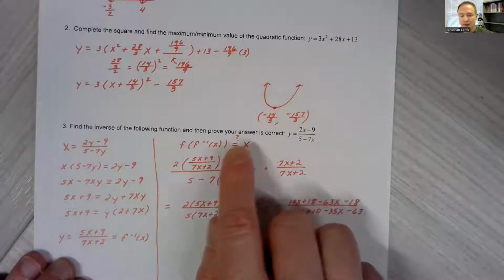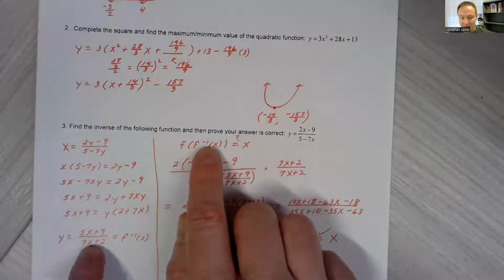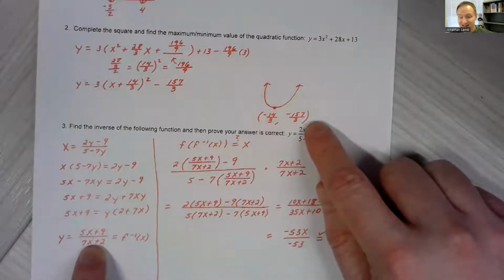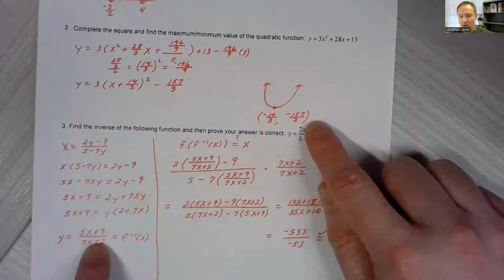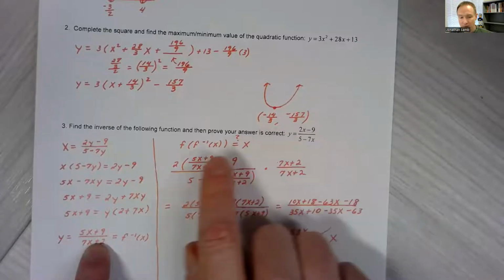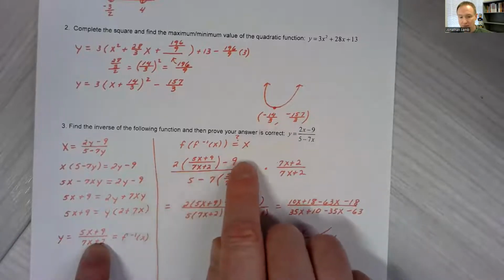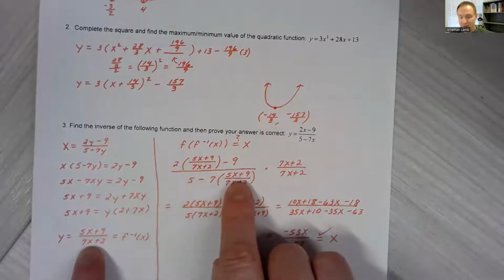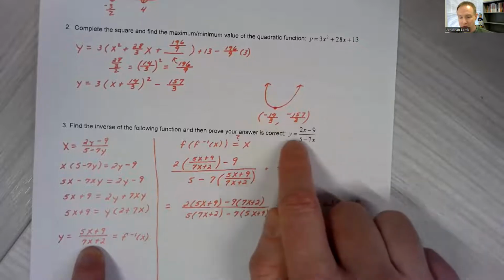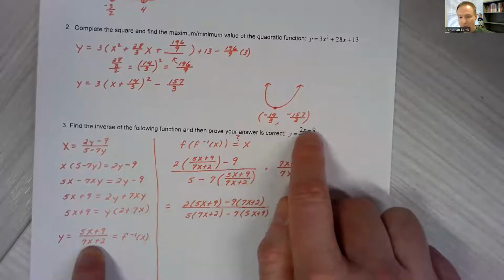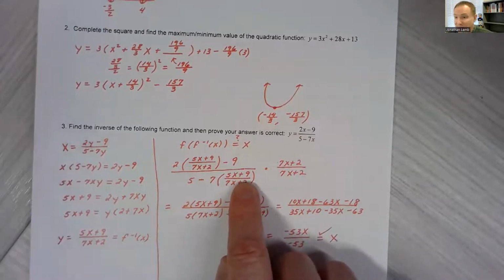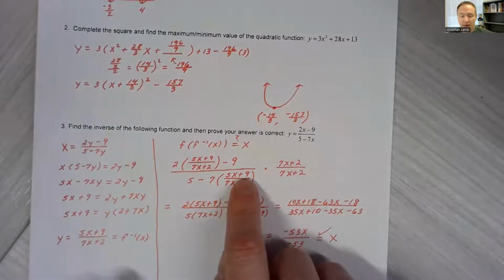So I try that. I'm going to take the answer I got for f inverse right down here and compose it inside the original function, meaning replace x with f inverse of x. So I had 2 times x becomes 2 times f inverse of x minus 9 over 5 minus 7 times f inverse of x. Again, you're just taking the original equation f of x, and wherever there was an x in there, replacing it with what we think the inverse is. Now I need to simplify this, and it should simplify to be x.